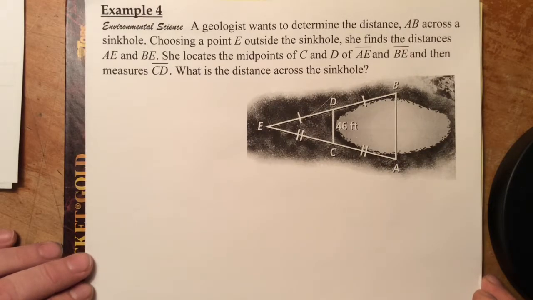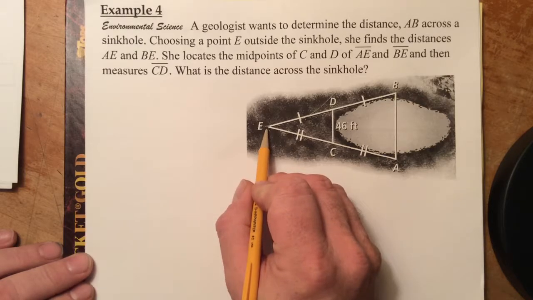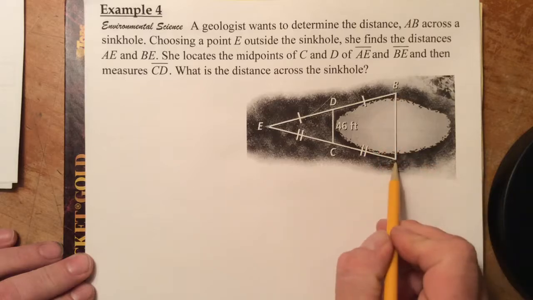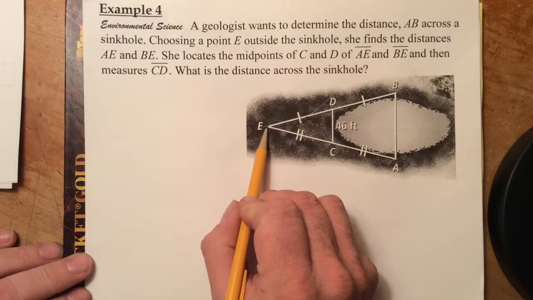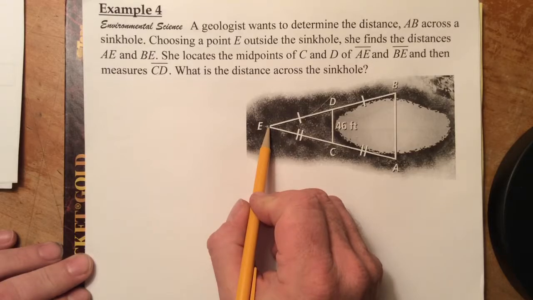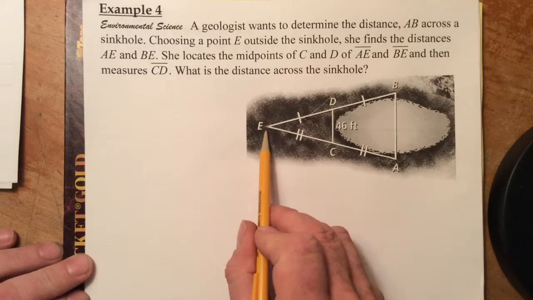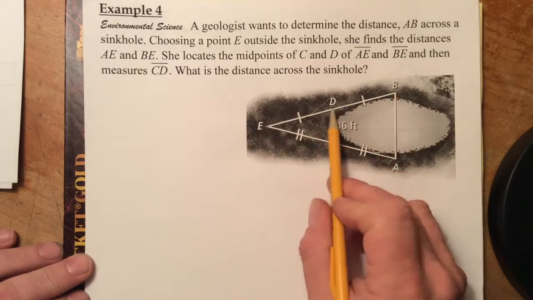Environmental Science. A geologist wants to determine the distance AB across a sinkhole. Choosing a point E outside the sinkhole, here's the sinkhole, here's point E. She finds the distance AE on this side of the sinkhole over to E, and the distance BE, the other side of the sinkhole, to the same point E. She locates the midpoints C and D of segment AE. So she figures out the midpoint here, and she figures out the midpoint of EB, which is D.